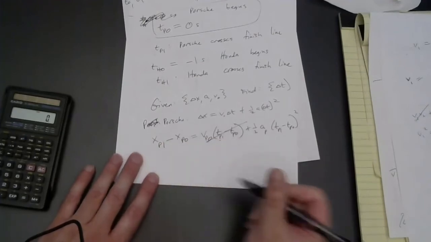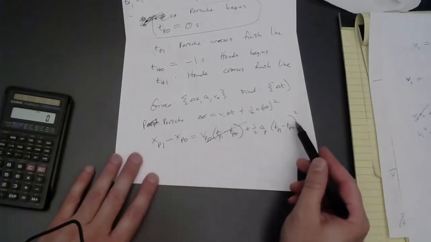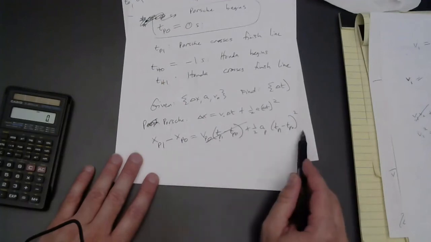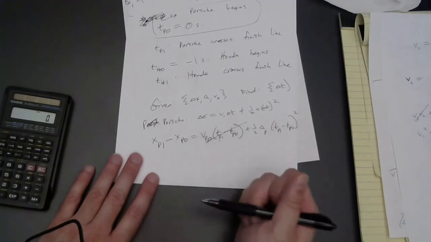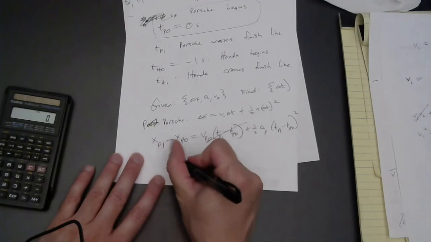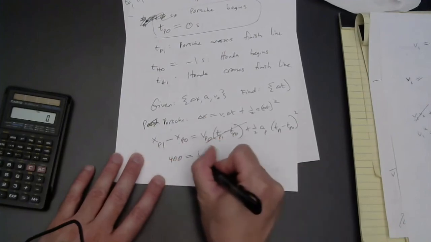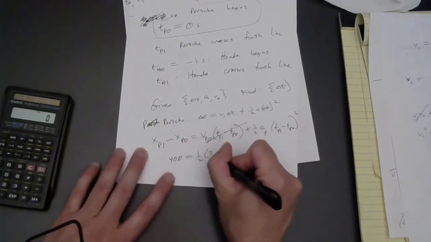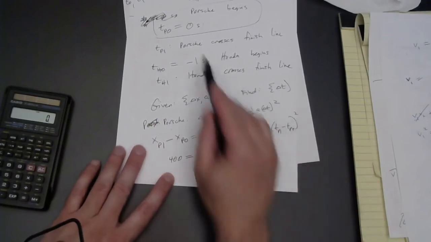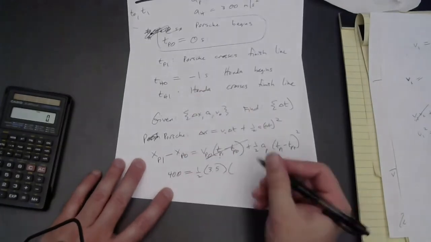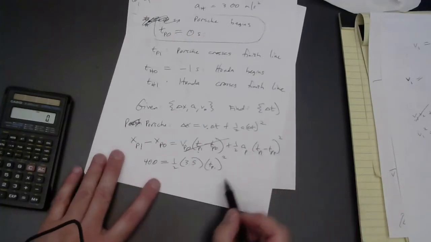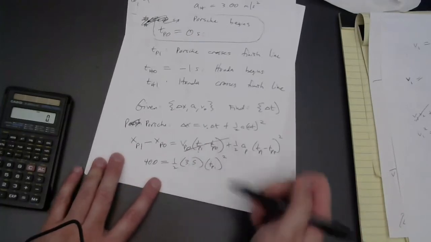But before I do that, I think I'd like to solve, usually I like to do things algebraically. Should I continue to do that? I'm going to go ahead and plug in numbers at this point. So this is 400 minus 0, which is just 400. 1/2 times the Porsche acceleration of 3.5. And then remember the Porsche's starting time, we agreed, is when the clock starts at 0 seconds. So just TP1 squared. And fortunately, we didn't have to use the quadratic formula because this term went away.